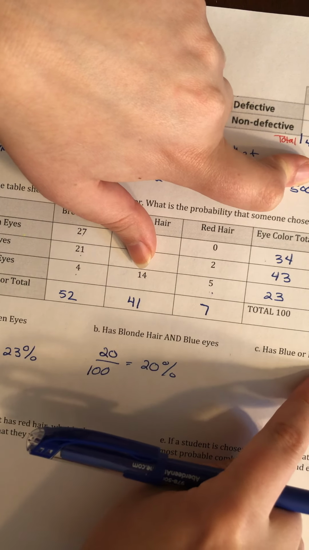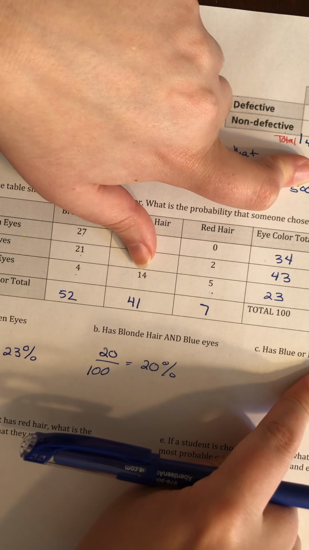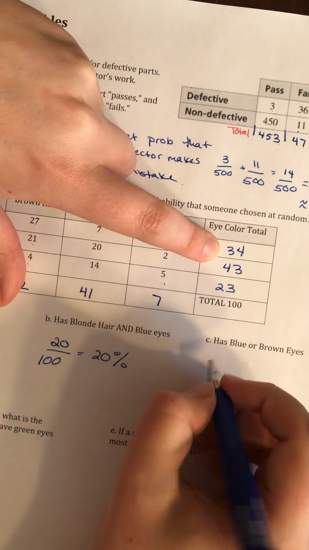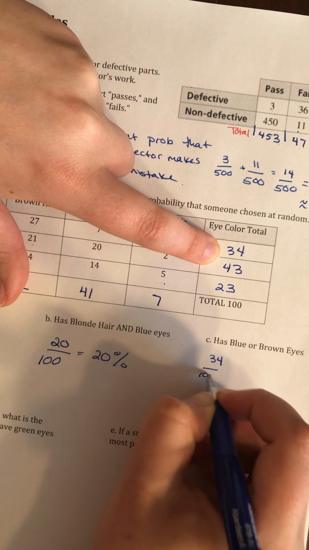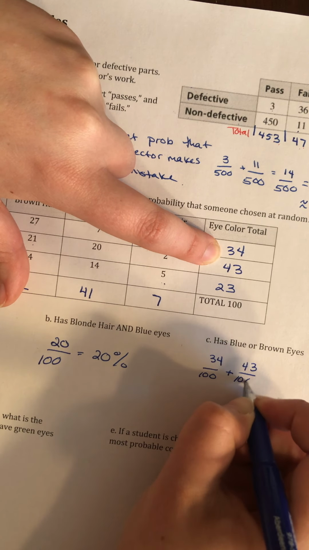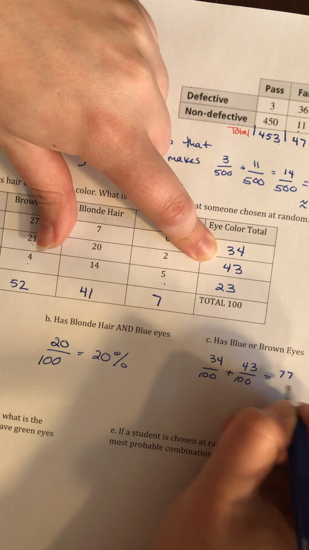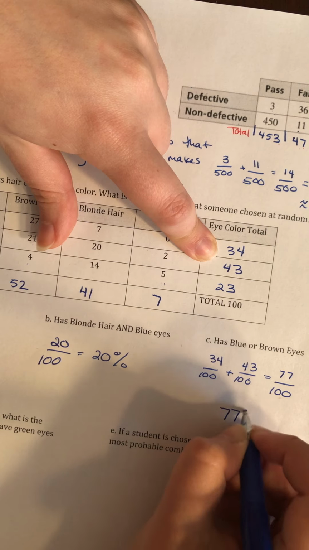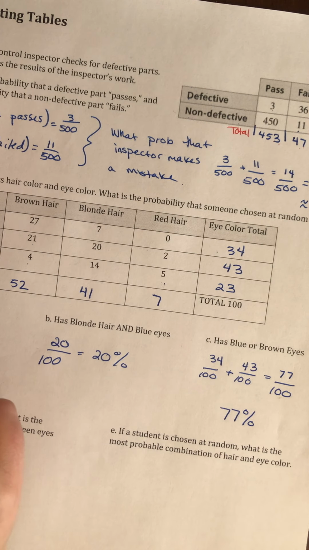Has blue eyes or brown eyes? So that lets you look at these columns for eye color. Well, 34 out of the 100 have brown eyes. 43 out of the 100 have blue eyes. So there's a 77% chance they have blue or brown eyes. So tables can be helpful in figuring these out a little bit quicker.